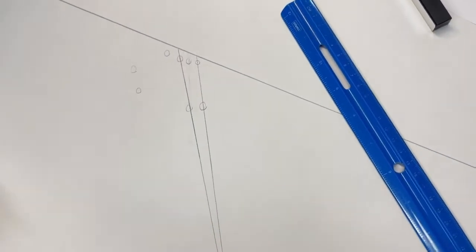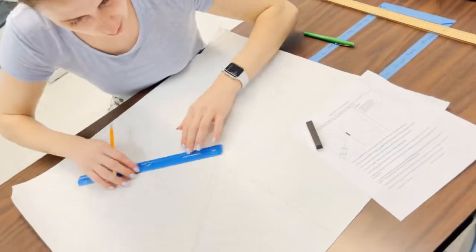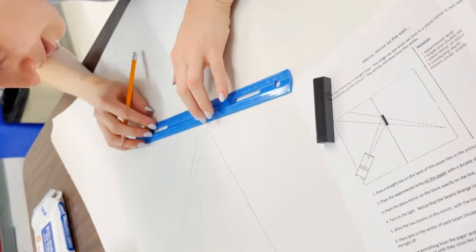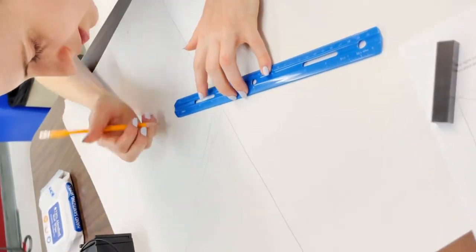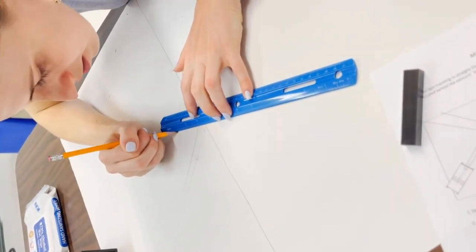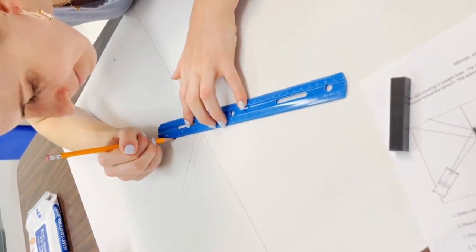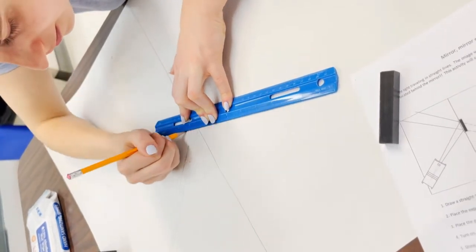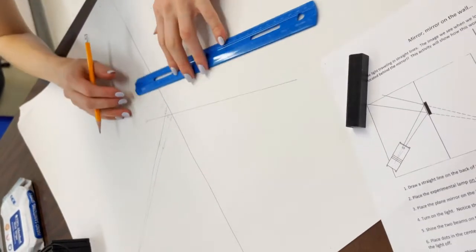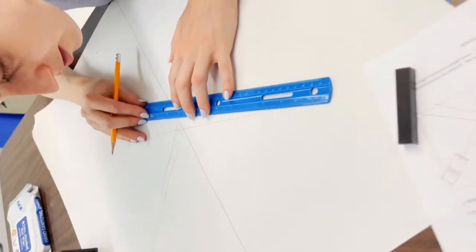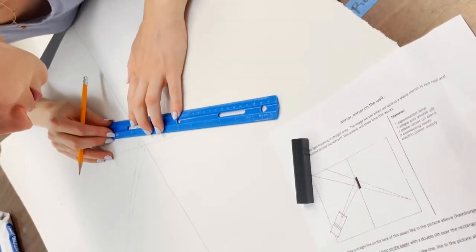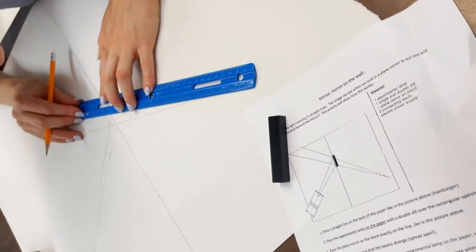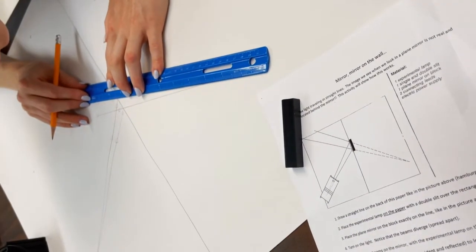Now we've got to do these guys. Now, notice we're drawing lines behind the mirror.